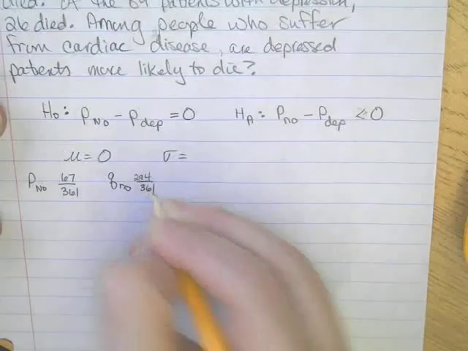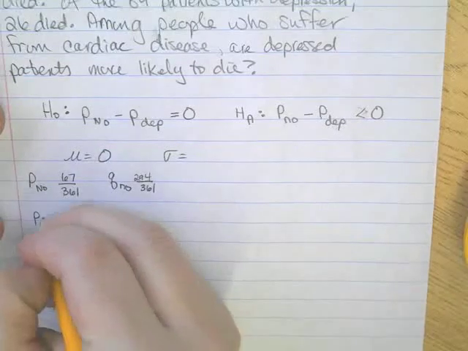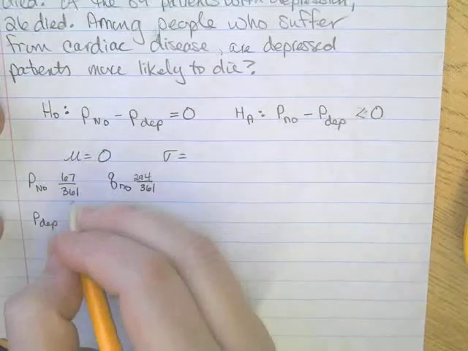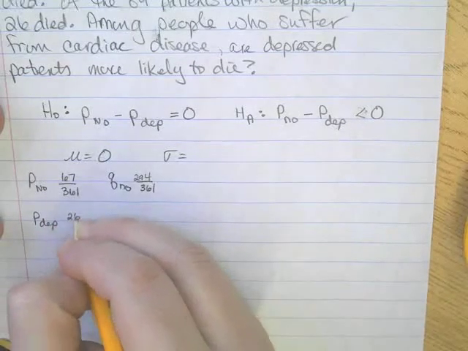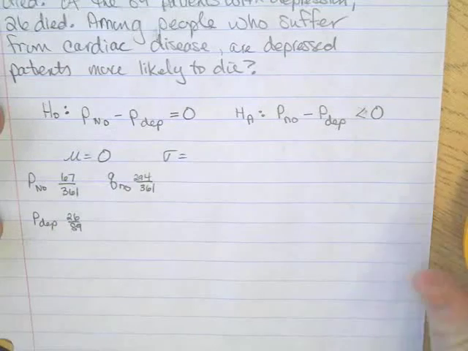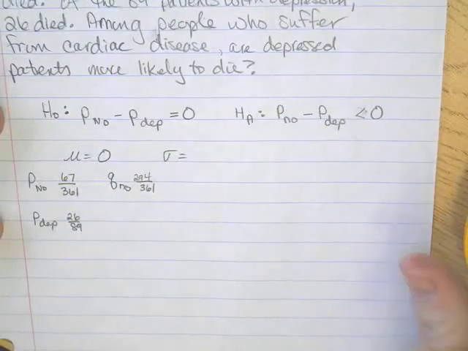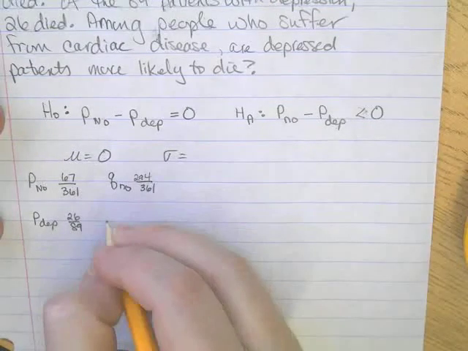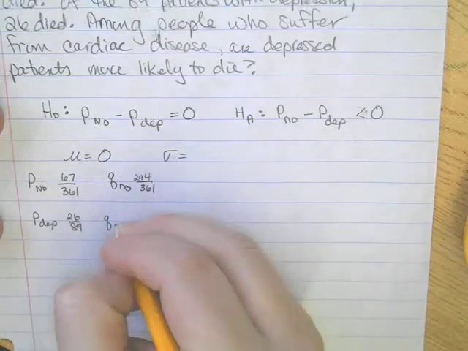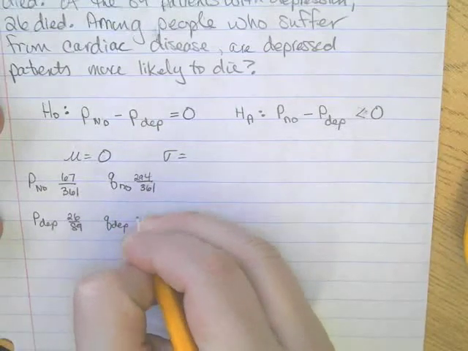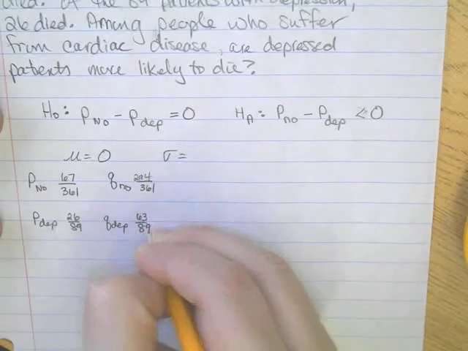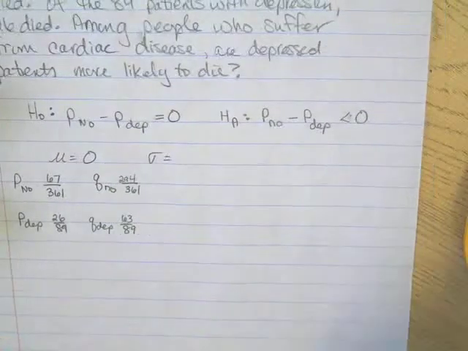And so the probability with depression is 26 out of 89. And then the Q of that is 63 over 89. Okay? All right, so when we do this, if you want to plug in the percents, you can.